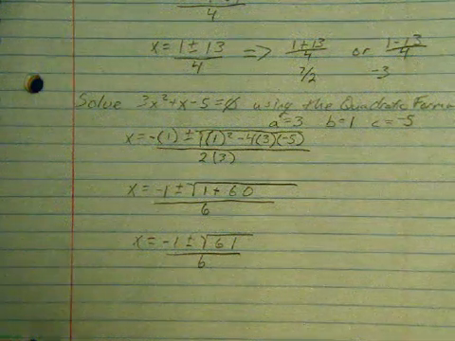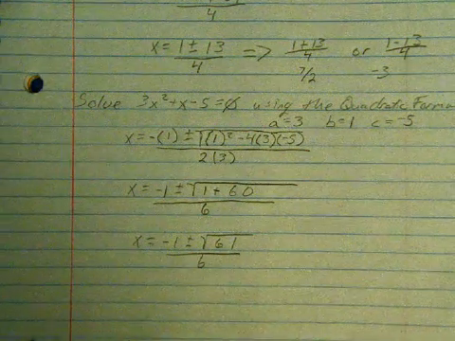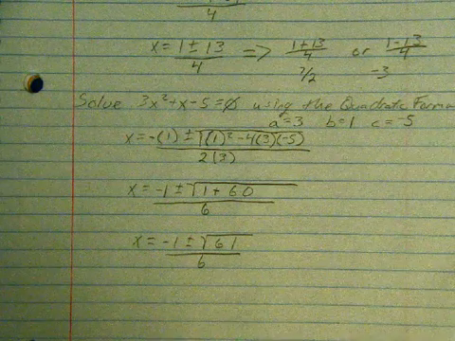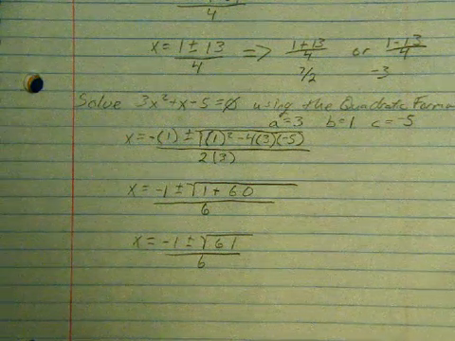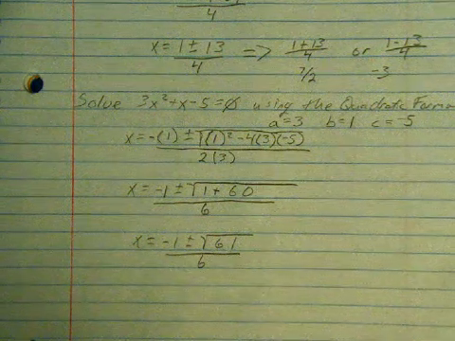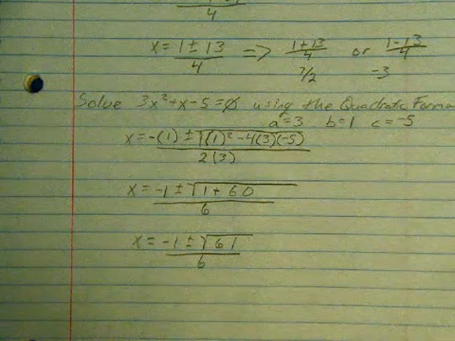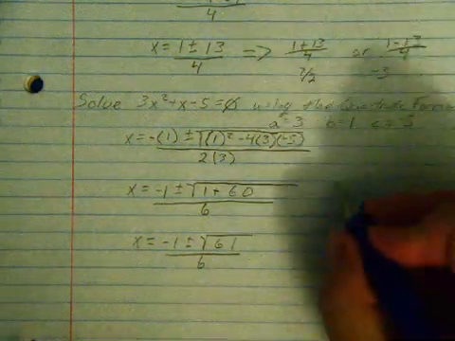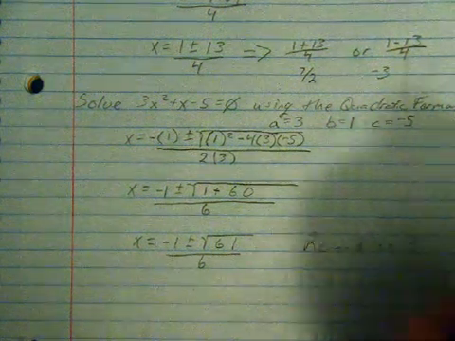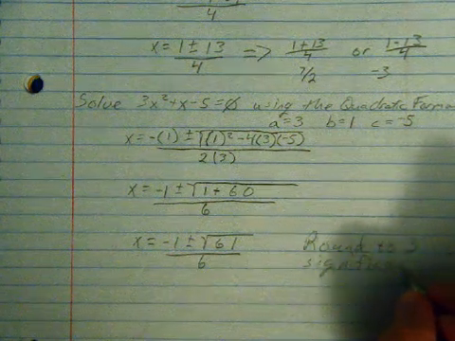Now, this is where this one is a little bit different from the ones that we did before. The square root of 61 is not a perfect square. It's not going to come out to a whole number. It's not a nice one like what we had before. So this one's actually going to end up giving us a decimal. Anytime it does that, we are going to be rounding to 3 significant digits.